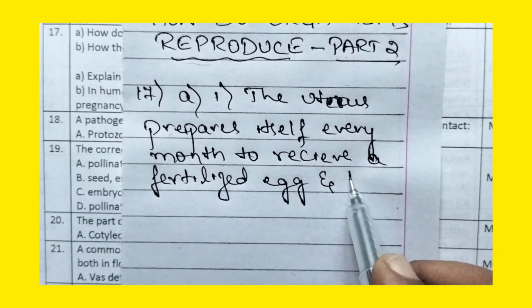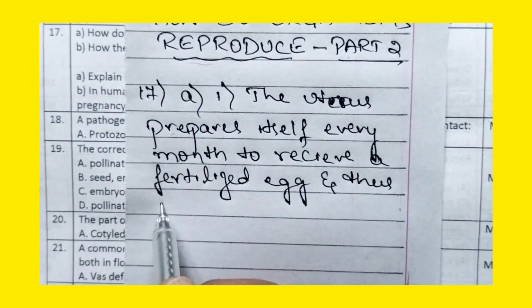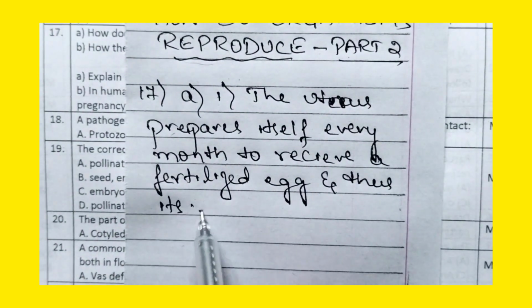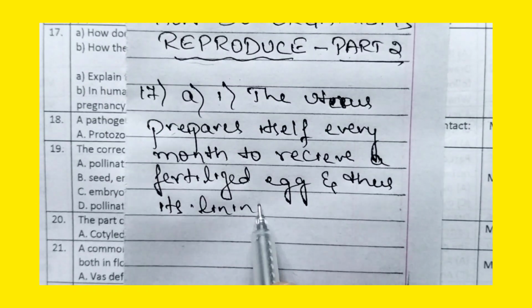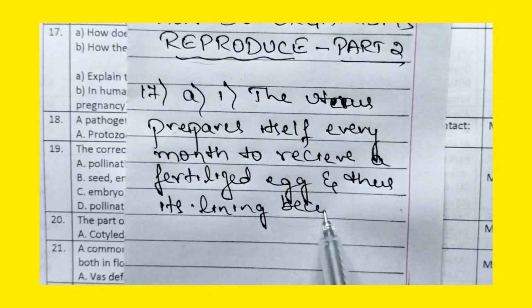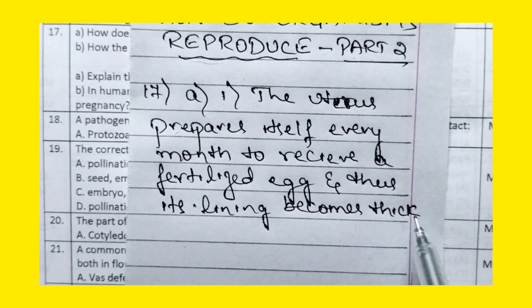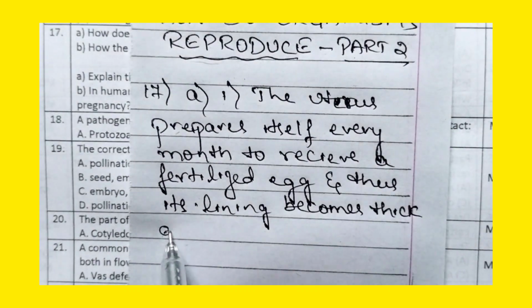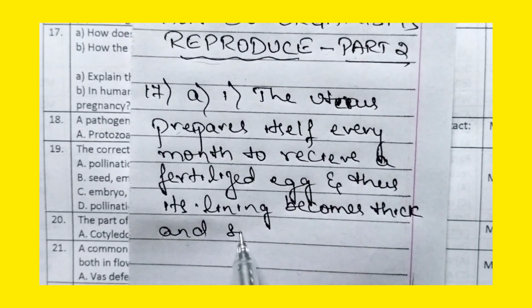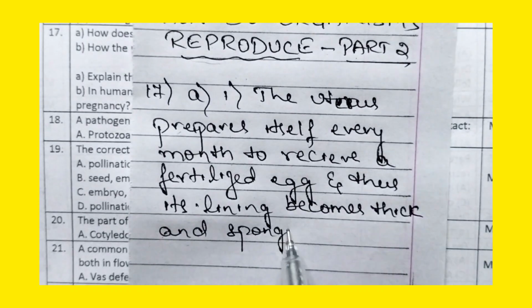And thus its lining becomes thick and spongy. This is the first point.